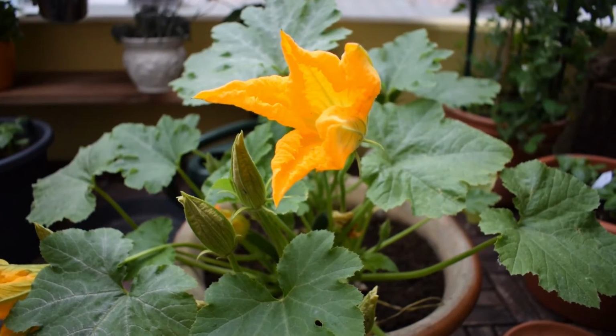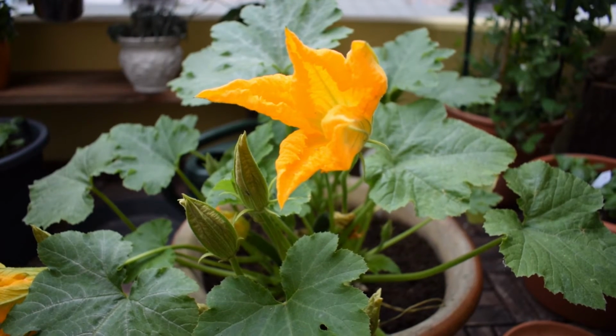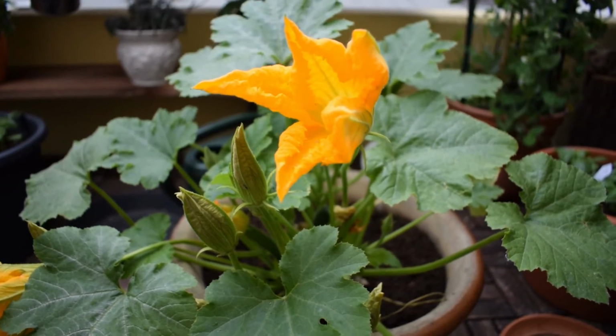And that's basically it. That's how you tell the difference between a male and female flower on a squash. In this one particular, a zucchini.